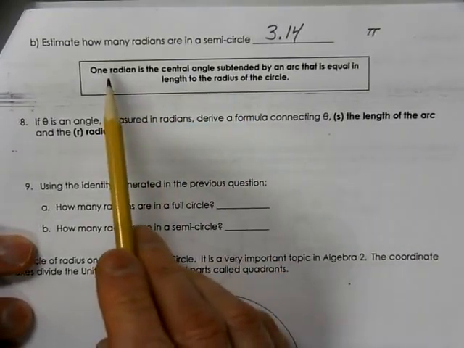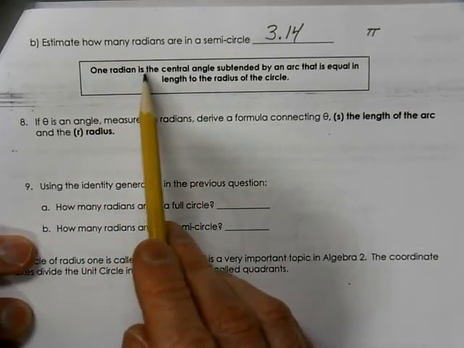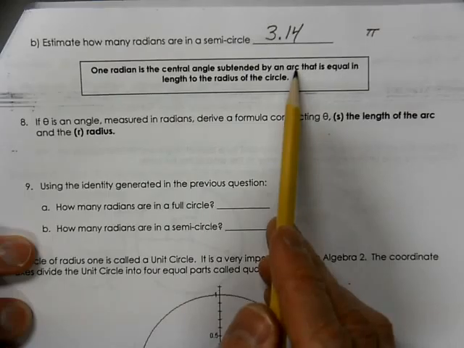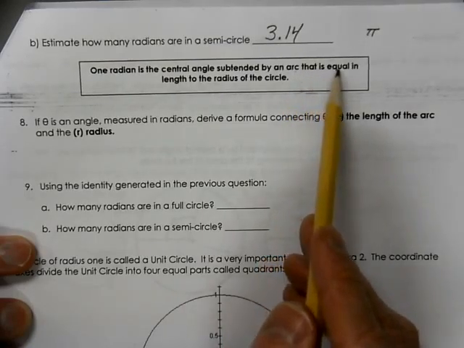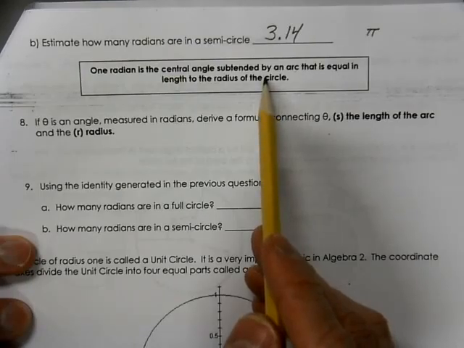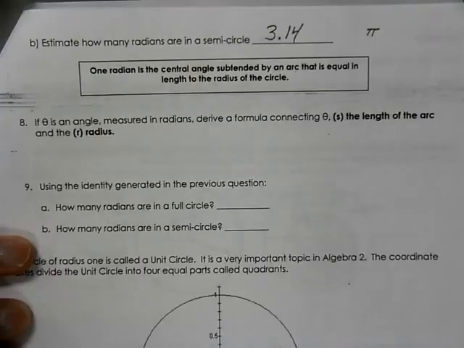Here's a possible definition of 1 radian. 1 radian is the central angle subtended by an arc that is equal in length to the radius of the circle. You can make sense of that. You can make sense of the other one that we put together. Yours may have been similar.